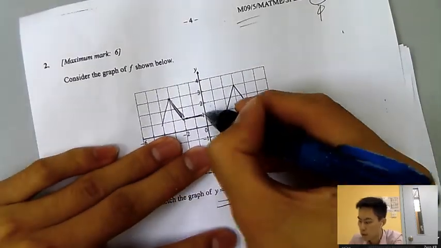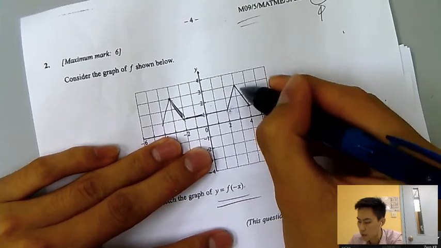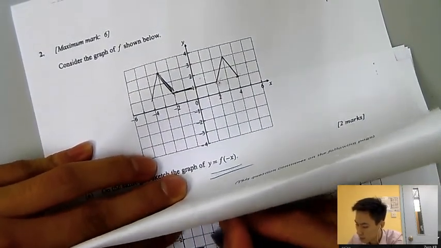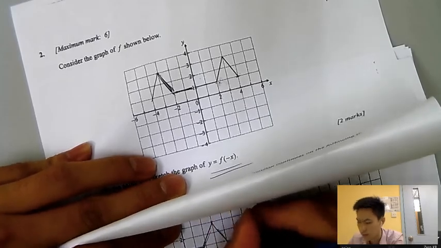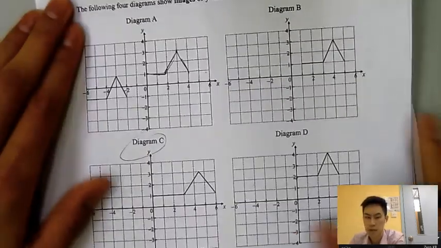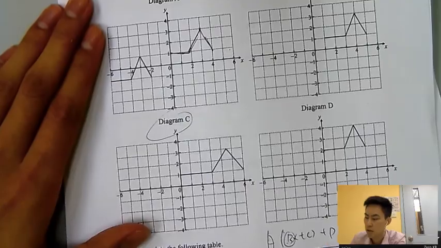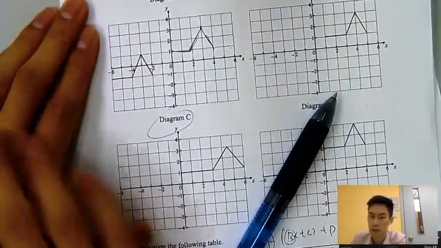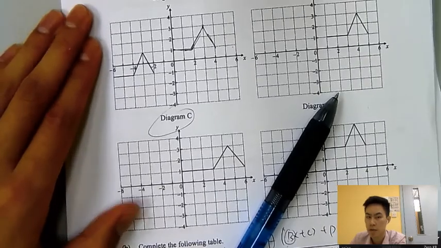The original graph goes from 1, 2, and then 3, 4. It's like this, let me draw it here. So what's the transformation? I'll give you 5 seconds. You can just write that the whole graph shifts to the left and then goes down. But how many units?